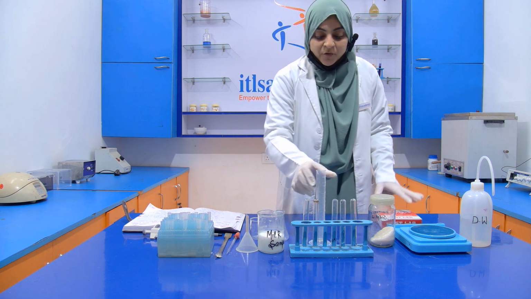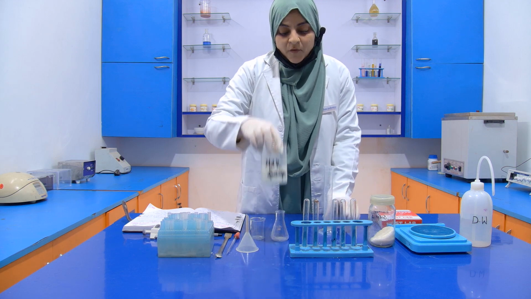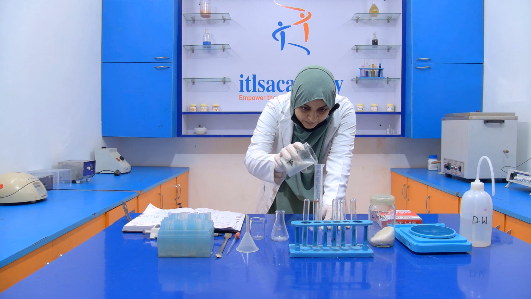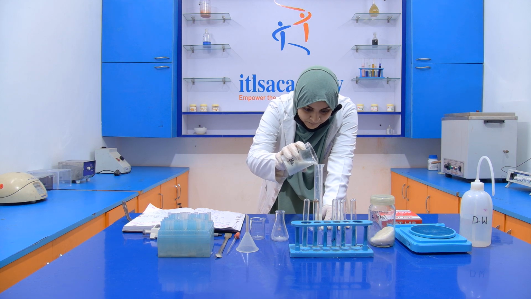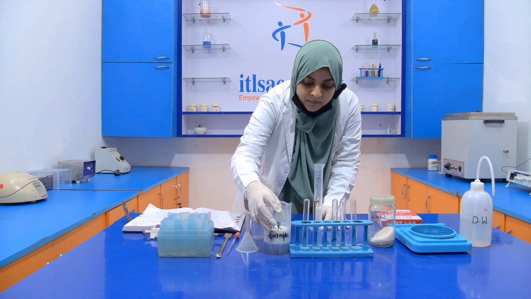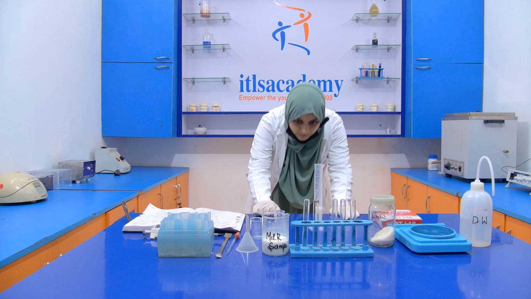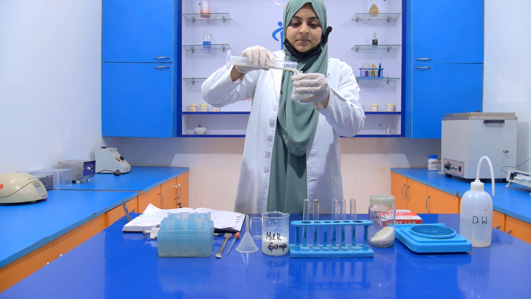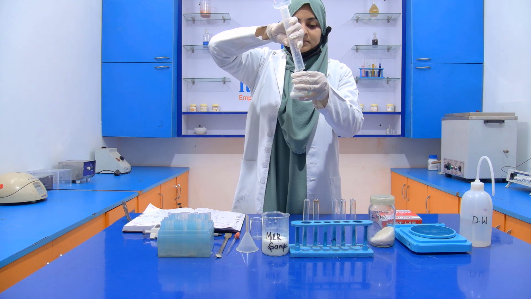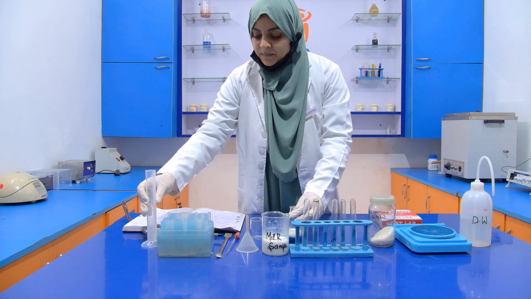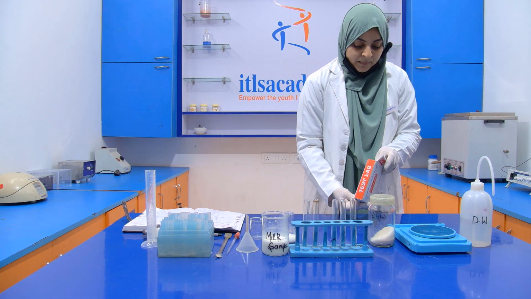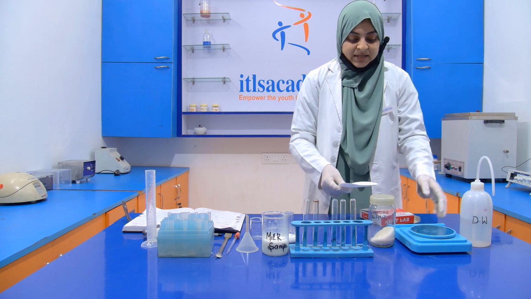First of all, we have to take 20 ml of milk. Now this milk is taken with the help of the measuring cylinder. Now I am transferring this milk into a conical flask like this. After that, we have to take 4 grams of this ammonium sulfate.